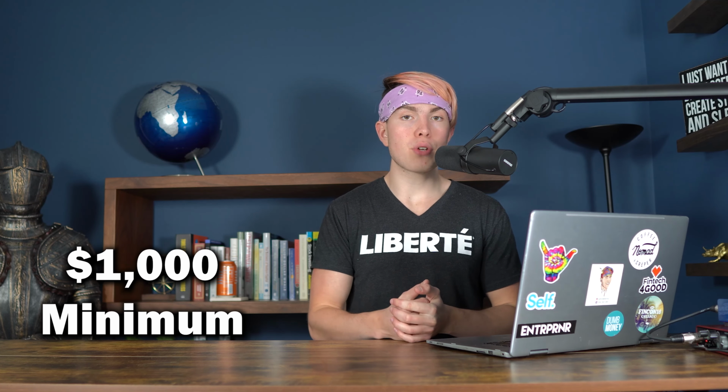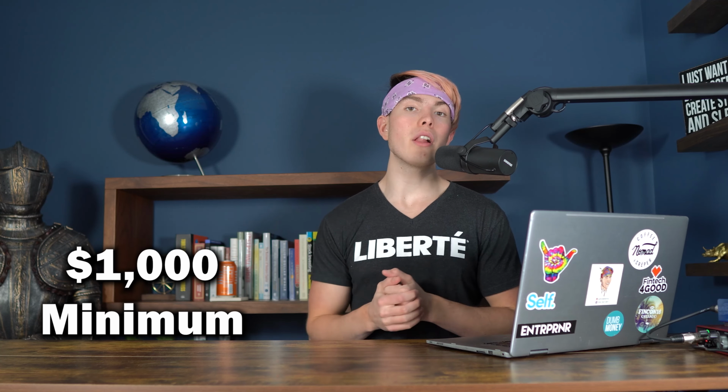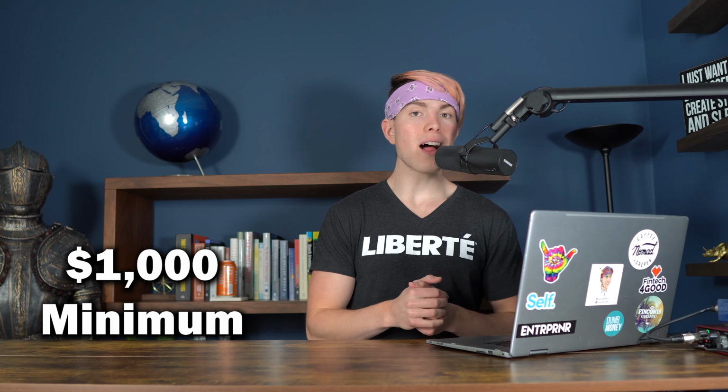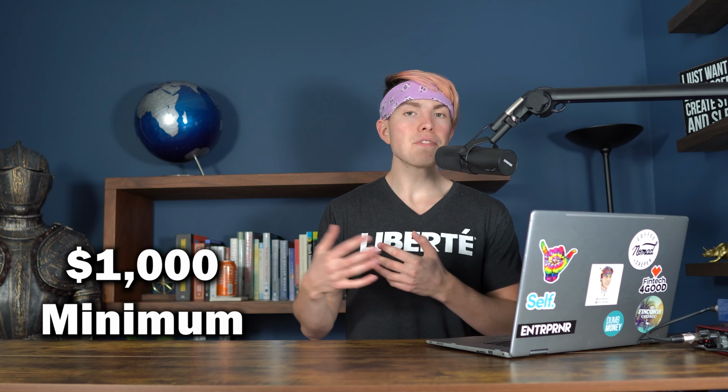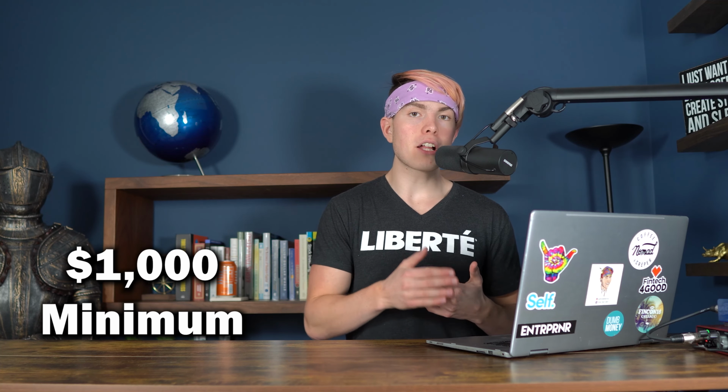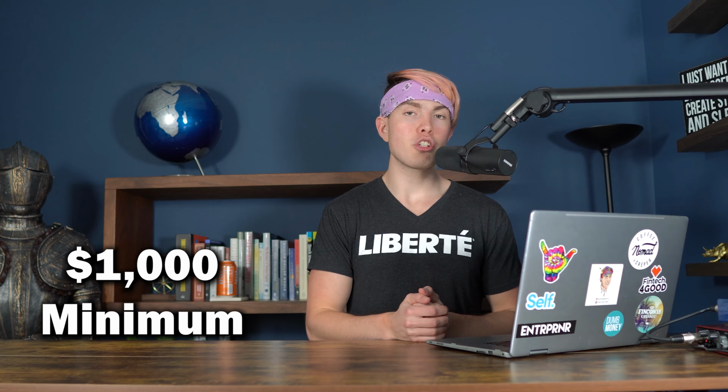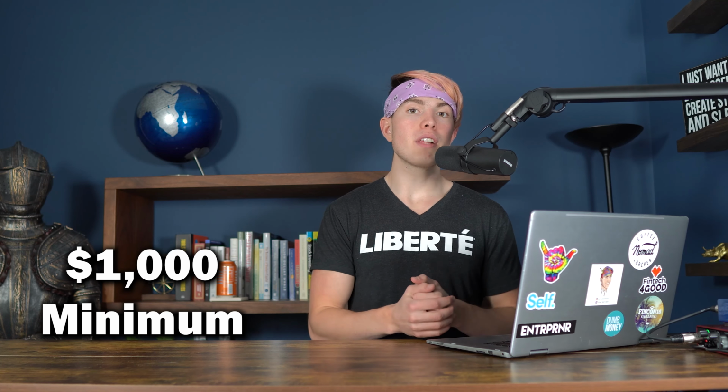M1 Finance has a transfer minimum of $1,001. So if your Robinhood account is less than $1,001, you're not going to be able to do a transfer into M1 Finance. And that's honestly probably for the best, because that $75 fee is going to significantly eat into your account balance if you have less than $1,000.